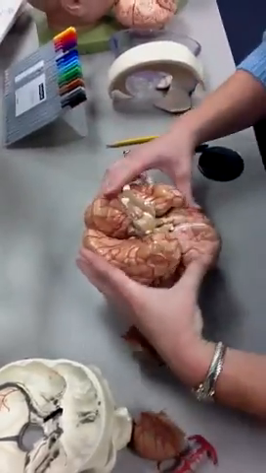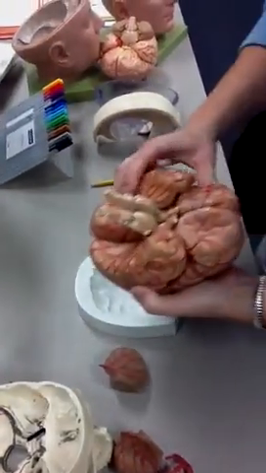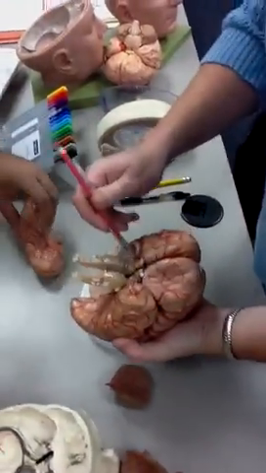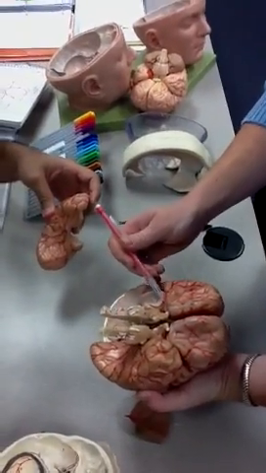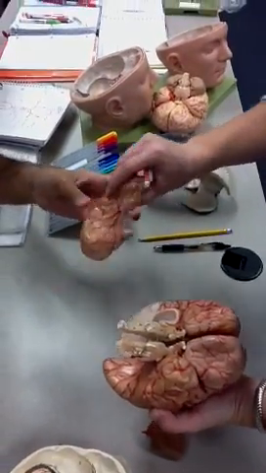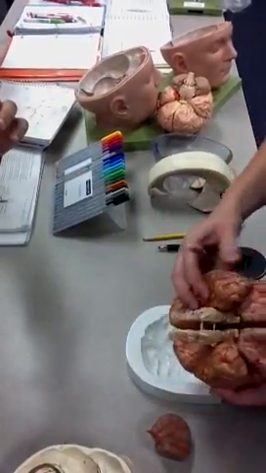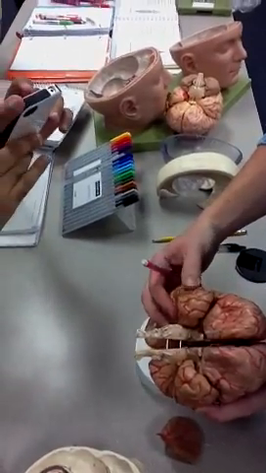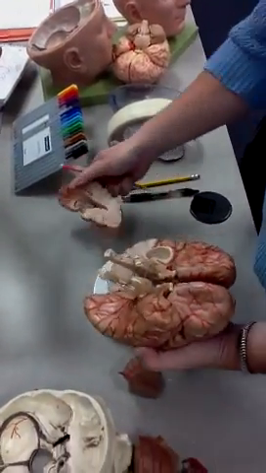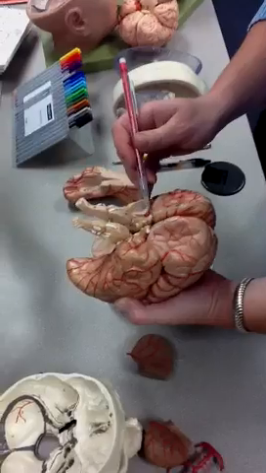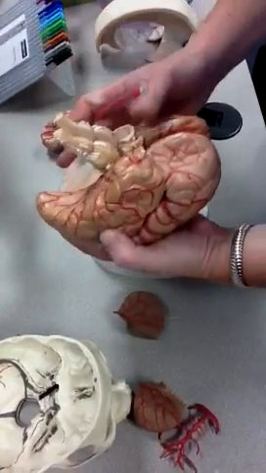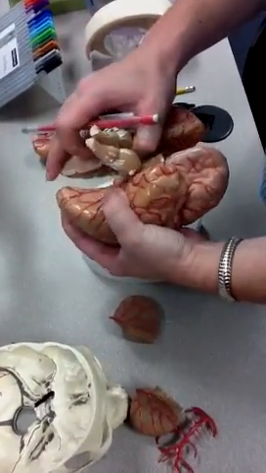Then when we get towards the top here, we can see in here, internal carotid artery coming up, and the internal carotid artery is going to be branching into middle cerebral. Middle cerebral is going to head laterally out between the temporal lobe and the frontal lobe. This is middle cerebral artery. Then we have anterior cerebral artery, which is going to head towards the midline here.